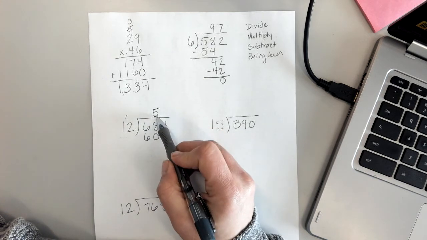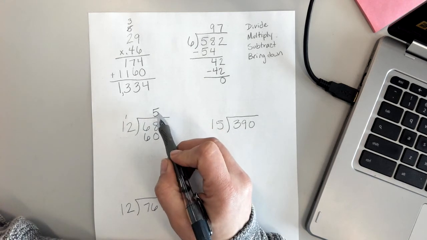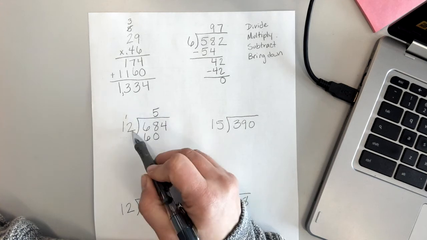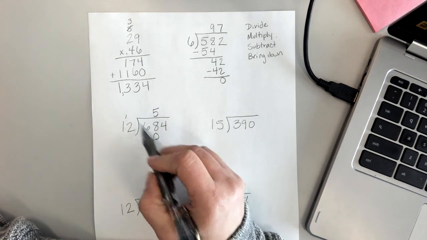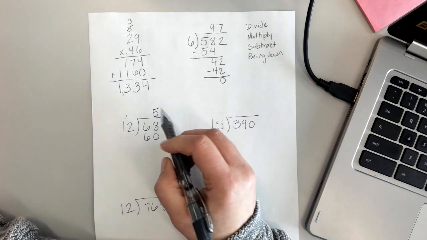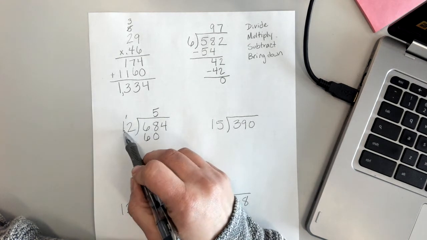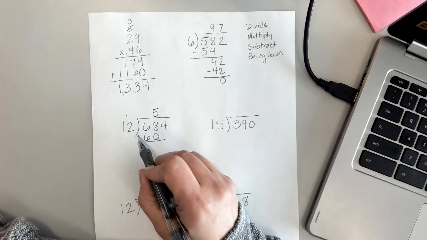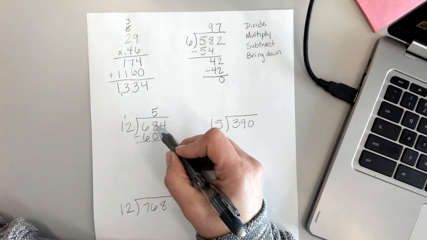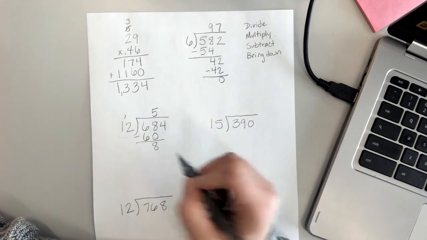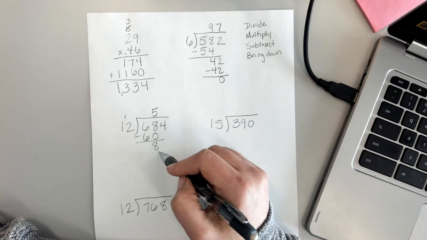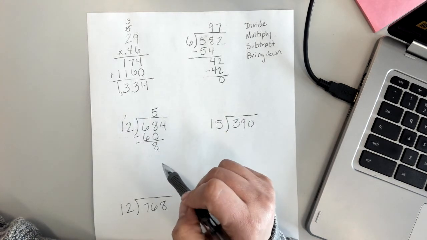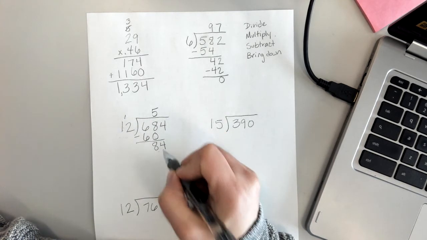When we do our multiplying, it's like multiplying by 2-digit numbers. Did you notice I did 5 times 2 is 10, and I carried my 1 over here. 5 times 1 is 5, plus 1 is 6 to get 60. So that's where this gets a little bit harder. 8 minus 0 is 8. Can 12 go into 8? No, it can't. So that means I did the right number up here. So I'm going to bring down my 4.